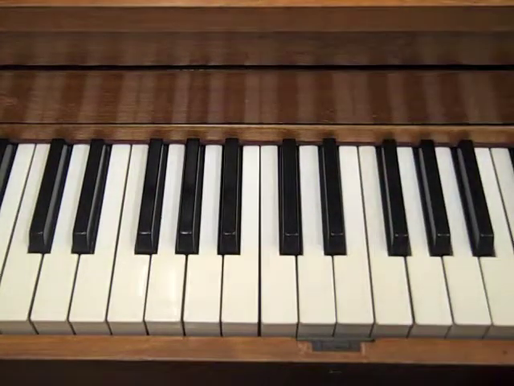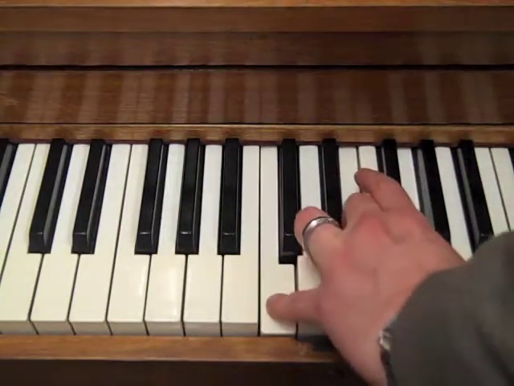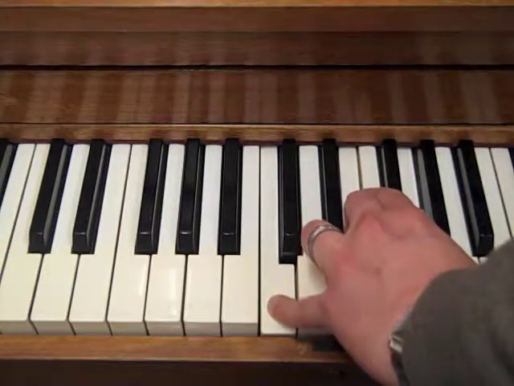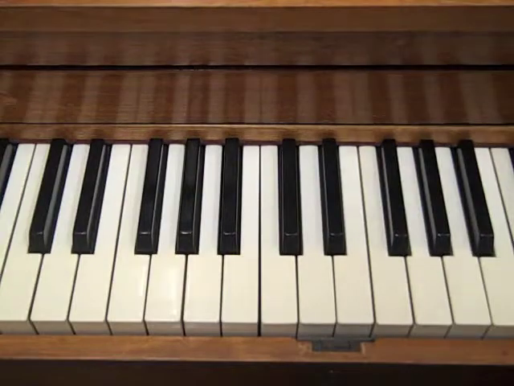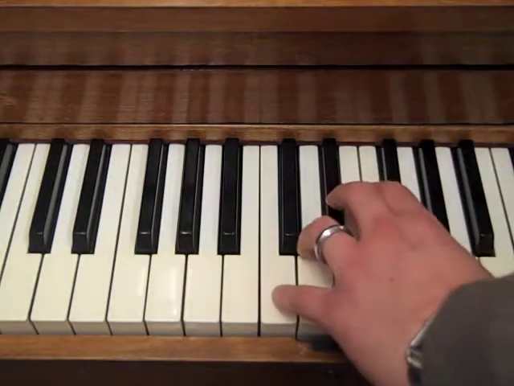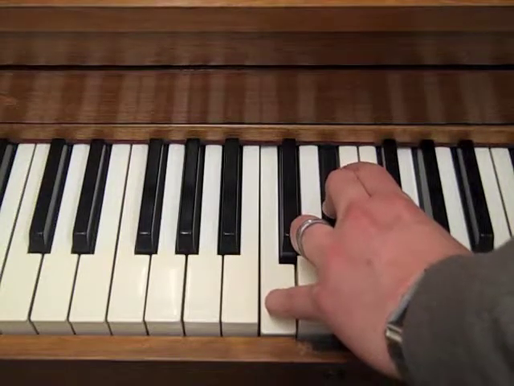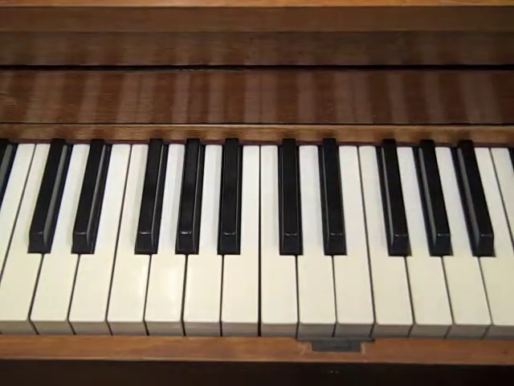So listen to the difference of a C major chord and then a C minor chord. Let's start first with the C major chord. Very stable and pleasant sounding. Now if I lower the third and make it a C minor chord, it sounds much different. Much darker sounding.